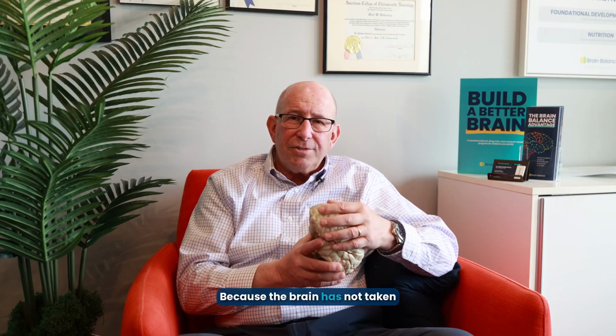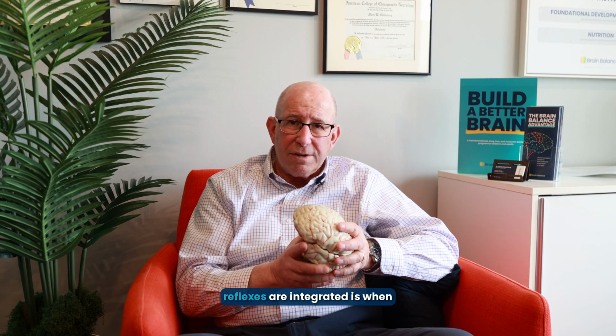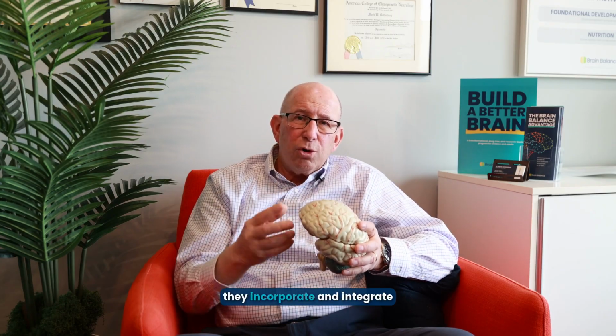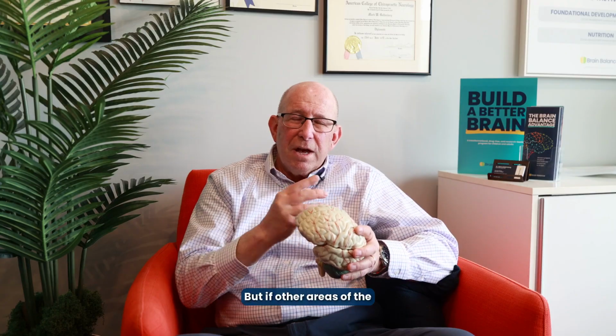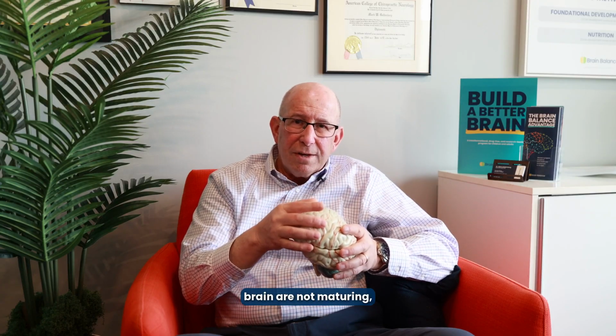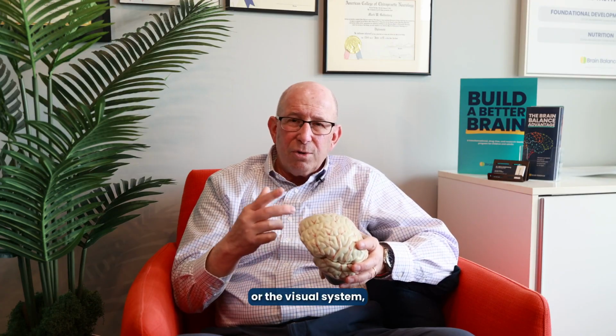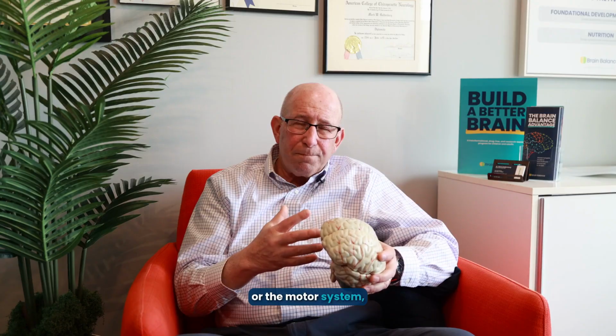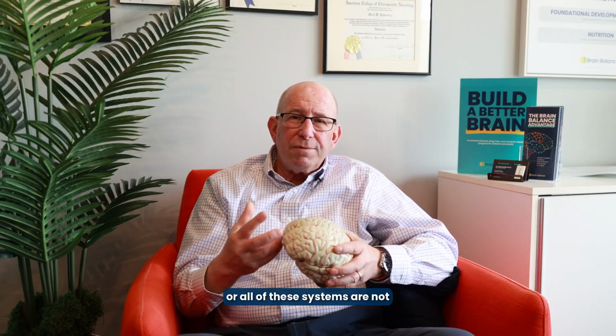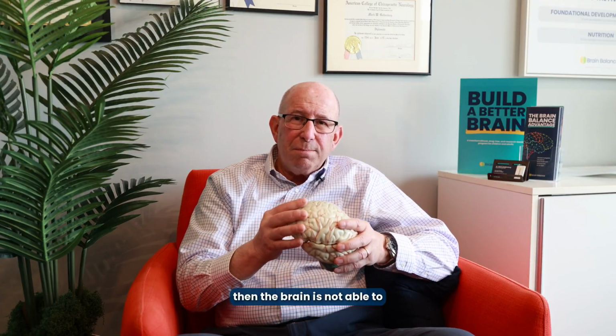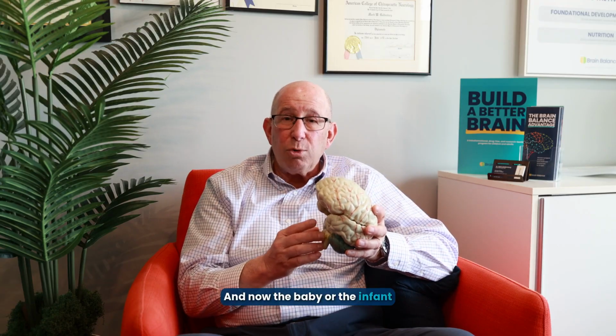Why are the primitive reflexes non-integrated? Because the brain has not taken its typical trajectory. The way primitive, developmental, or postural reflexes are integrated is when higher levels of the brain start to develop, they incorporate and integrate these reflexes. But if other areas of the brain are not maturing, like the frontal part of the brain, the executive, or the visual system, or the motor system, or the auditory system, or all of these systems are not coordinating and maturing, then the brain is not able to inhibit or shut down these reflexes. And now the baby, or the infant, or the child remains in this primitive state.